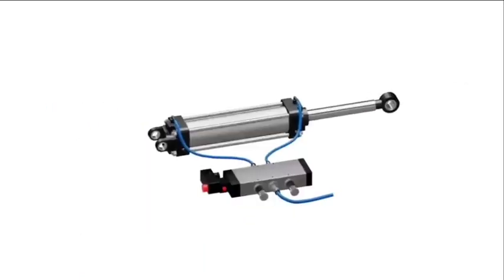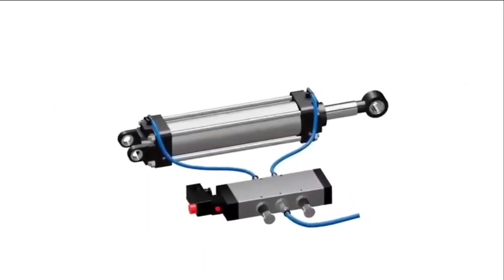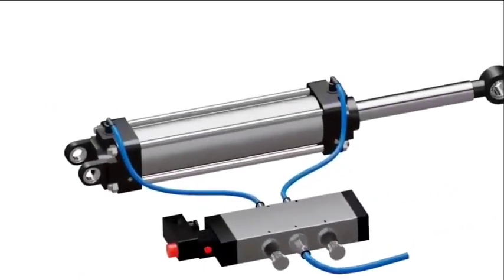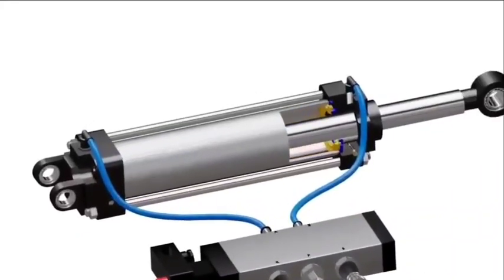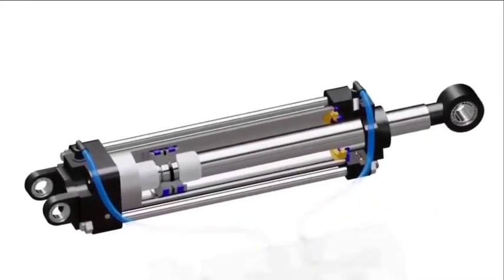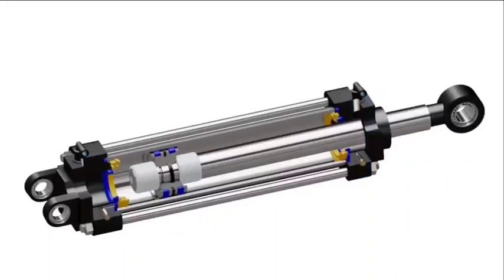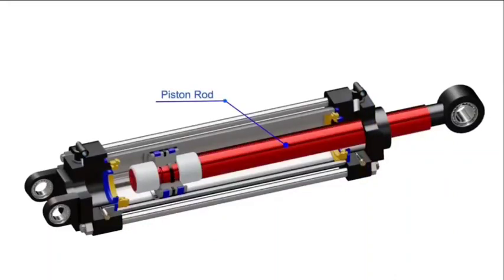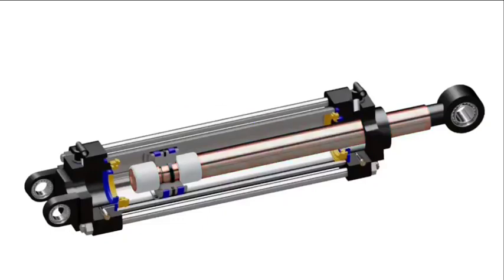and piston. A cylinder is a linear actuator powered by compressed air to supply force on a load. The assembly shown here is the most common type of double-acting pneumatic actuator used in industries. It consists of a piston rod. This rod transfers force of compressed air to the load.